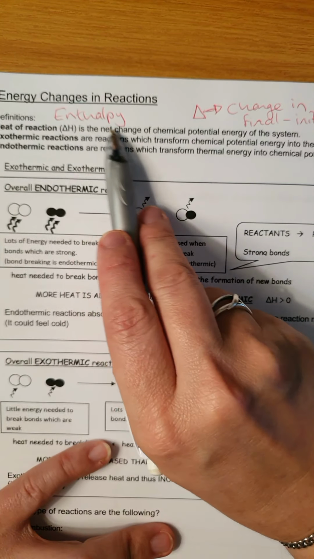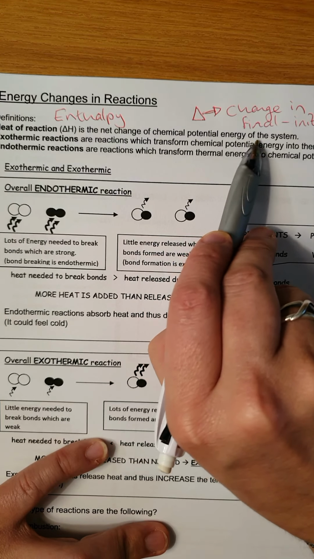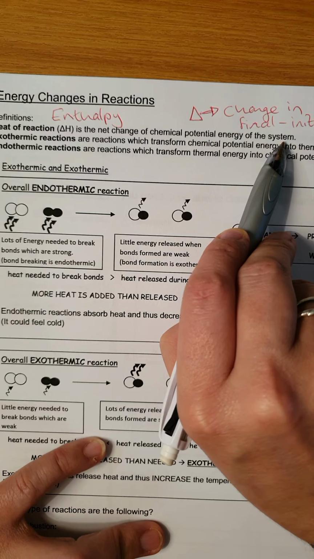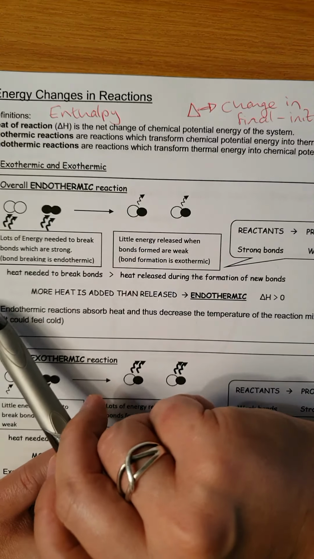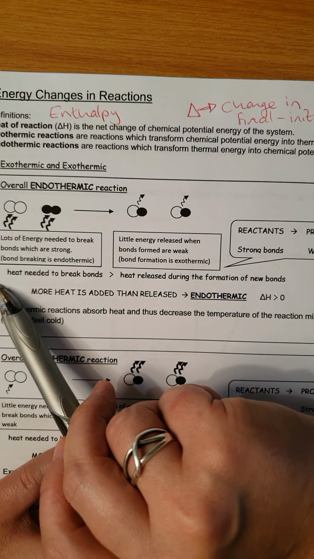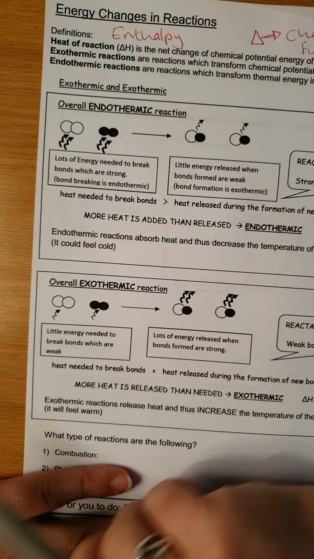Okay, and it is the net change, so the overall change of chemical potential energy of the system. So we talk about chemical potential energy of a reaction. And now we're going to look at exothermic versus endothermic. So I'm not going to look at the definition. I'm going to go straight here.